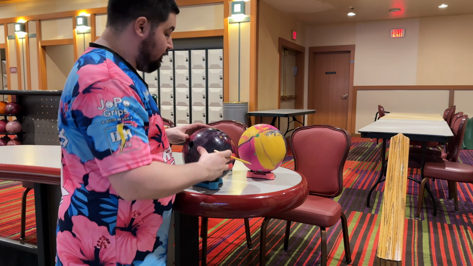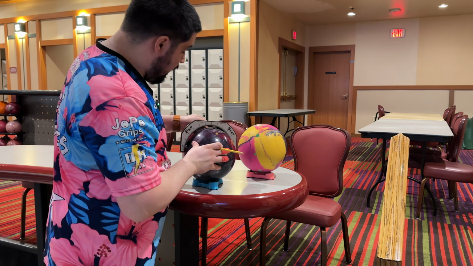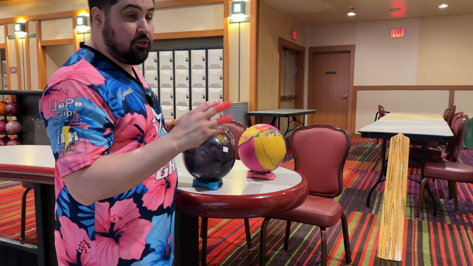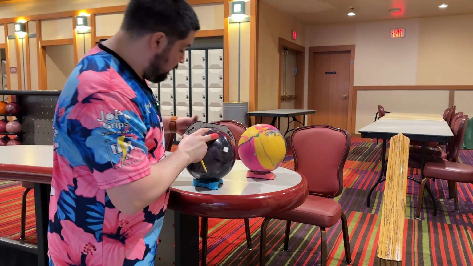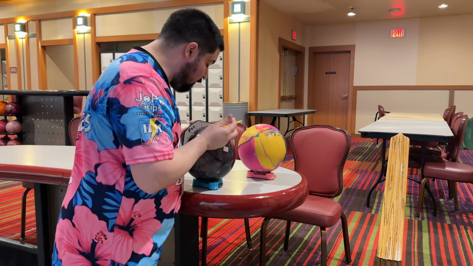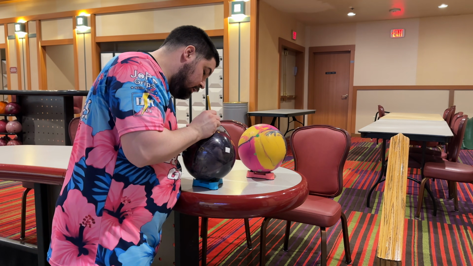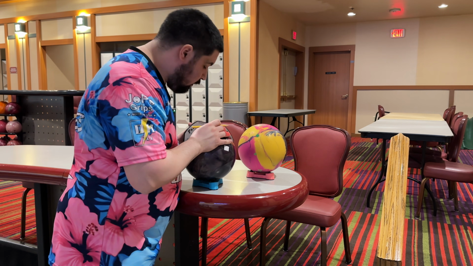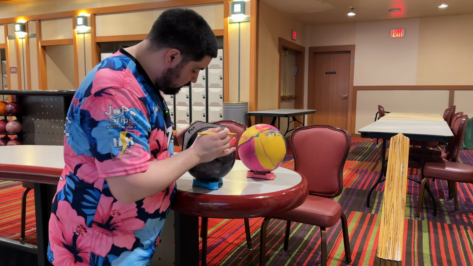And then from the center of my bridge, I'm gonna go down 2 inches. So you're gonna cut your span in half. So the center of my grip is gonna be, let's mark it here, more or less right there.